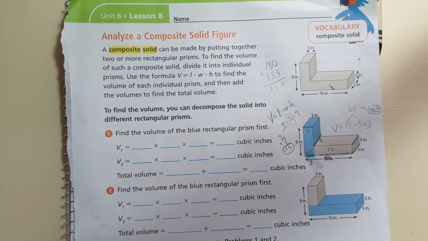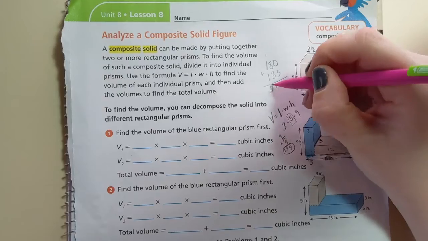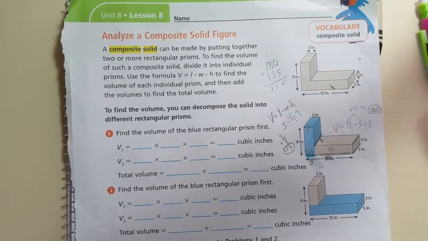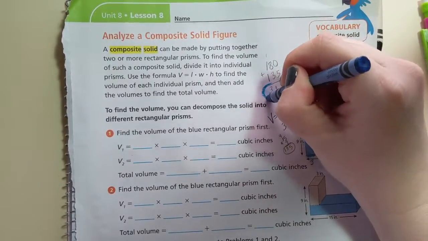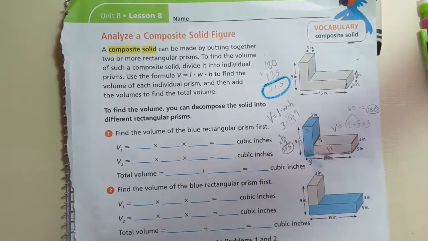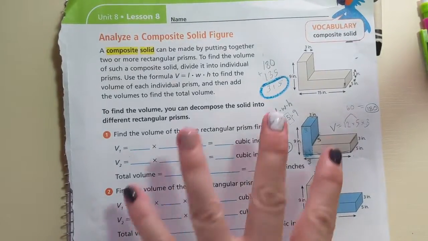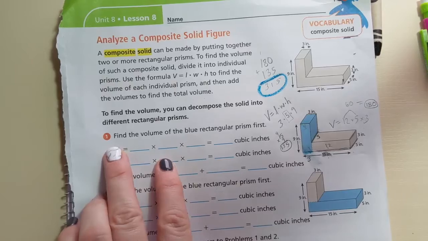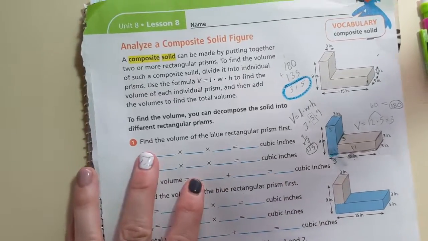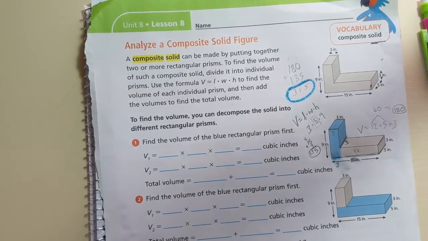So what I want you to do is, now that we have the final answer, maybe take your blue and circle that, make it really clear that that's the final answer. Because what we're going to do now is go through and on their number 1, we're going to fill it in the way they've asked us to, just to break it down a little bit differently.